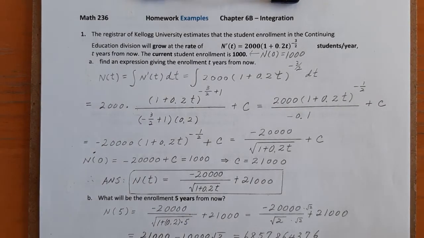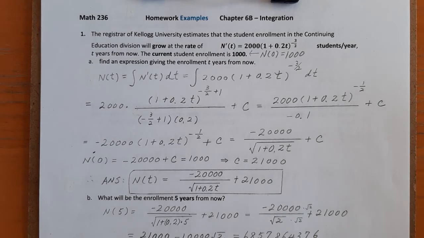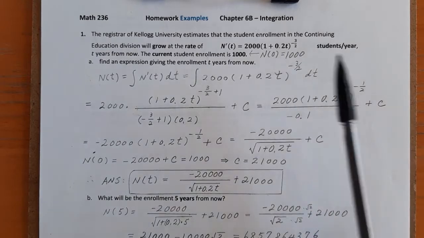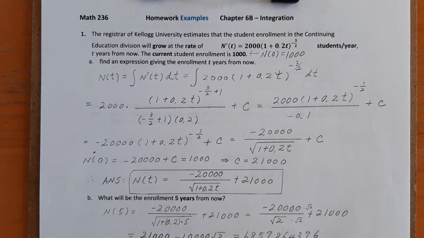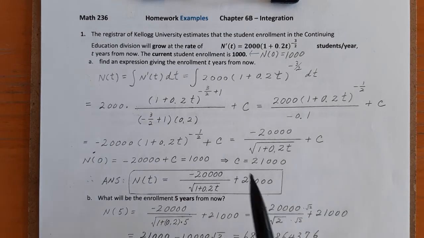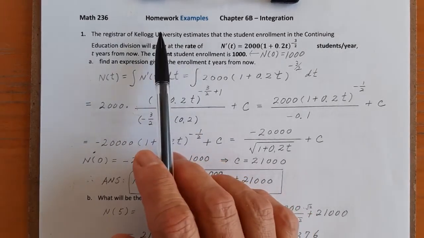Today we learned chapter 6b, integration, application problem. We talk about the examples of homework.